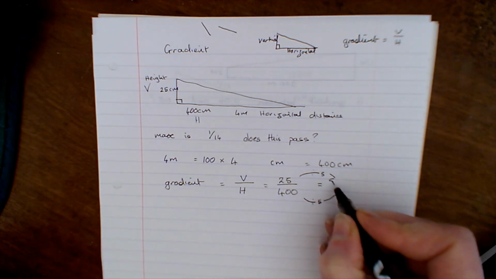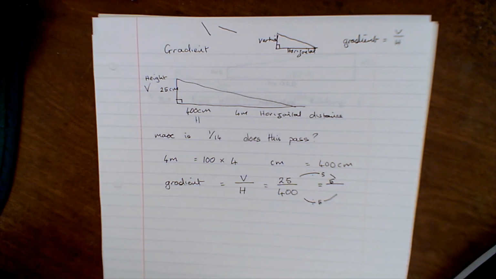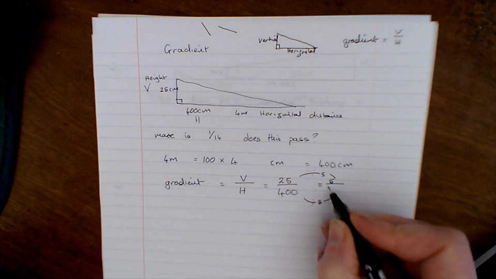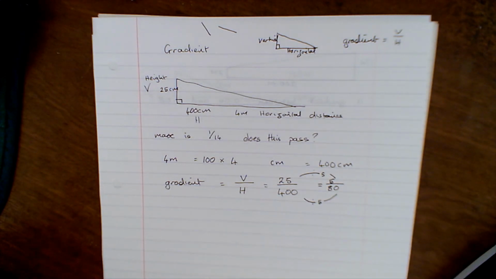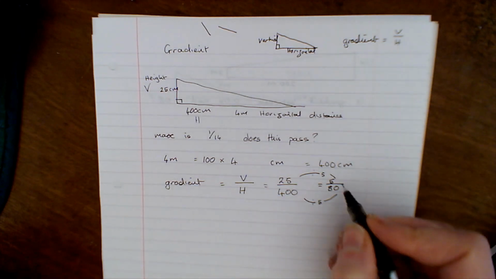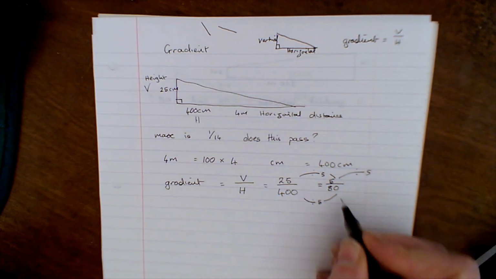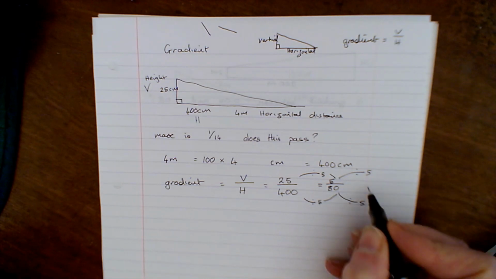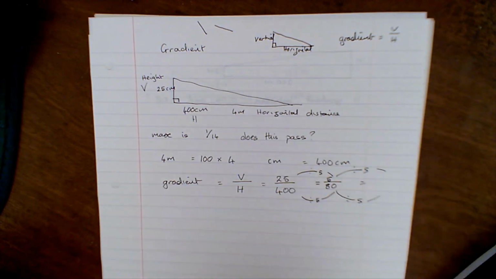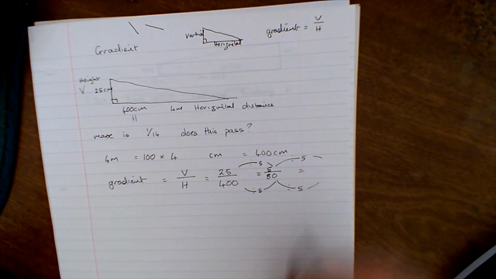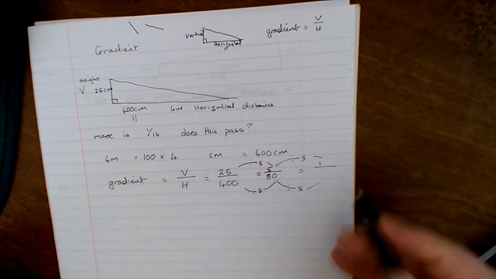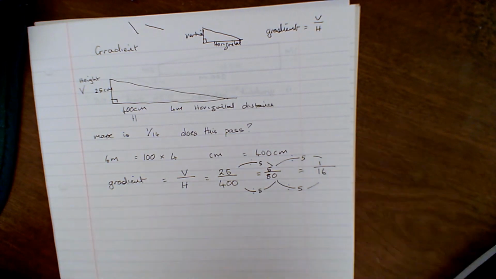So you can get 5 5s out of 25, you can get 5 8s out of 40, so you can get 5 80s out of 400. Now both of those will also divide by 5, so I'm going to do it again. Divide by 5, divide by 5. And, well, you can get 1 5 out of 5. If you can get 5 8s out of 40, you can get 16 5s out of 80. So that's 1 over 16.